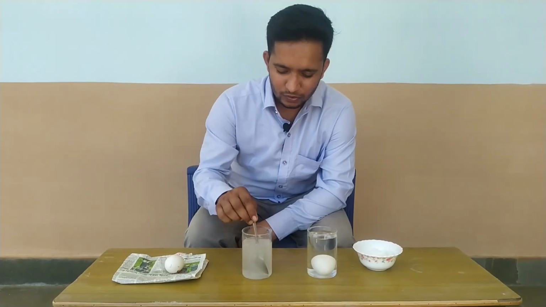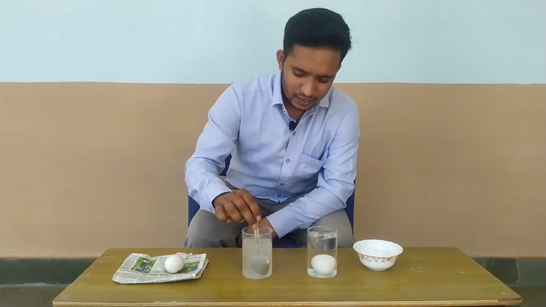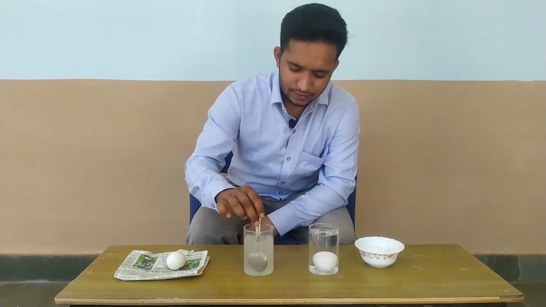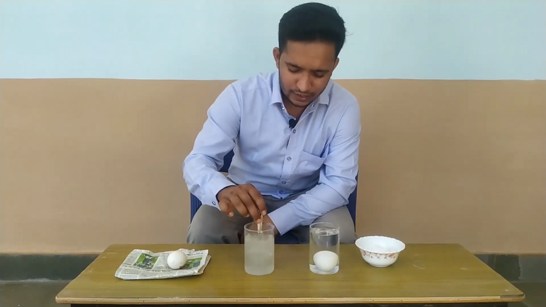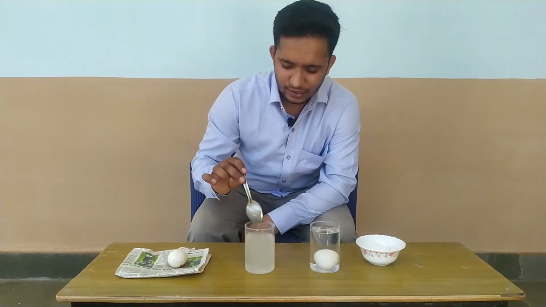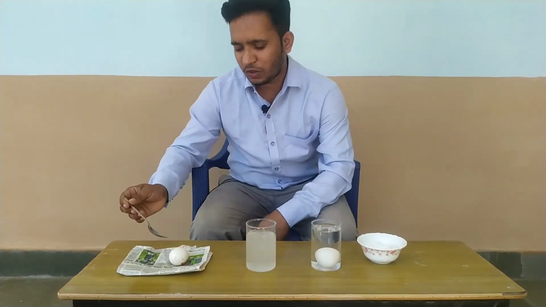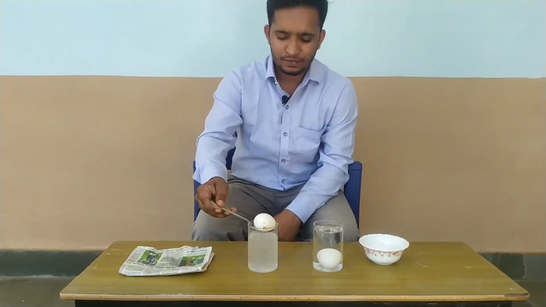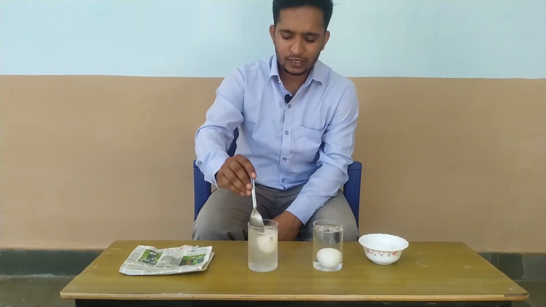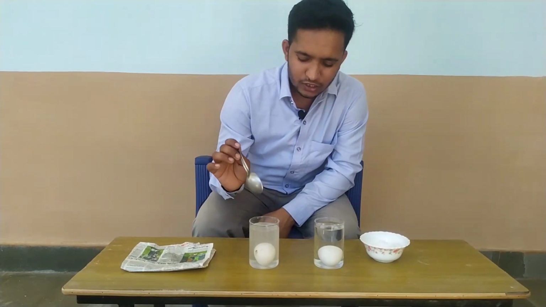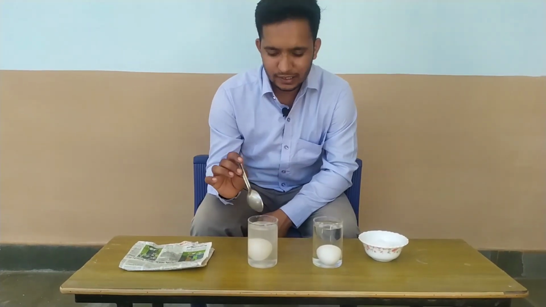We will find it out just by doing. After stirring them well, now we are going to put this egg once again in this glass. Here you can see this egg, though it is not touching the bottom, it is sinking.